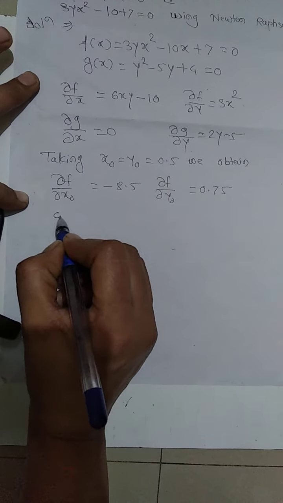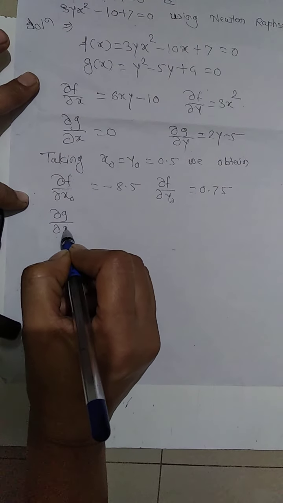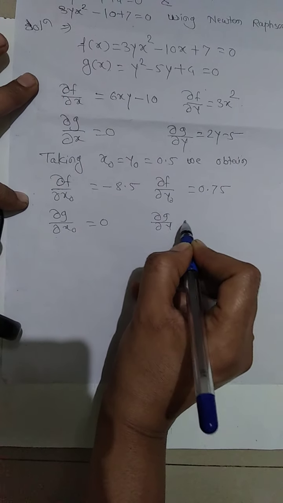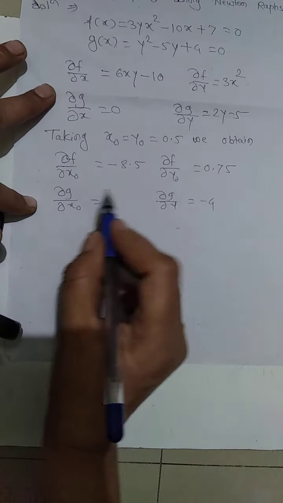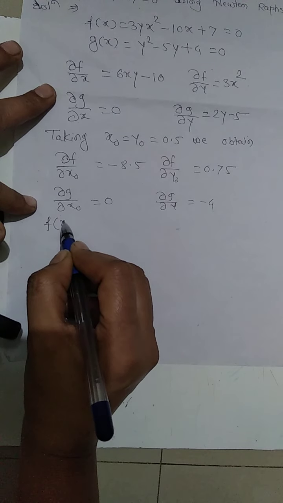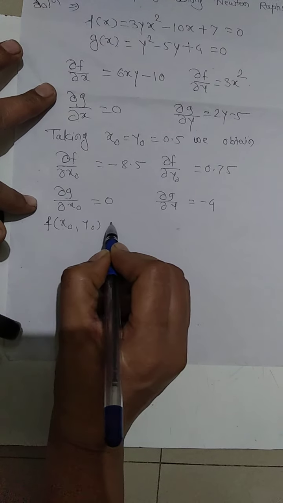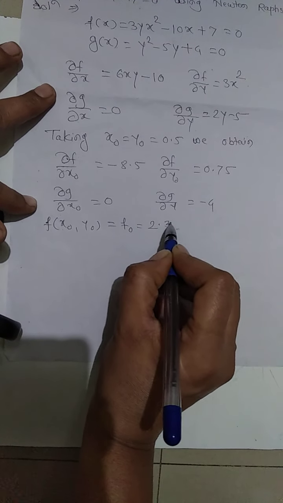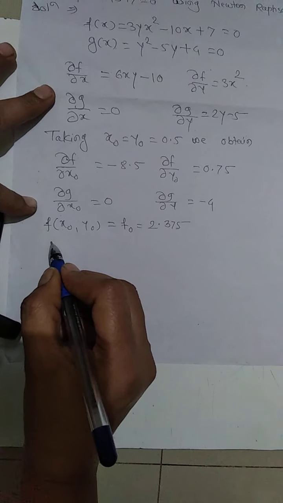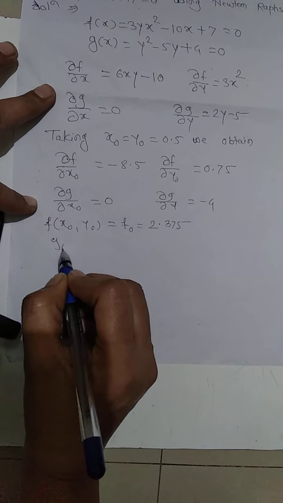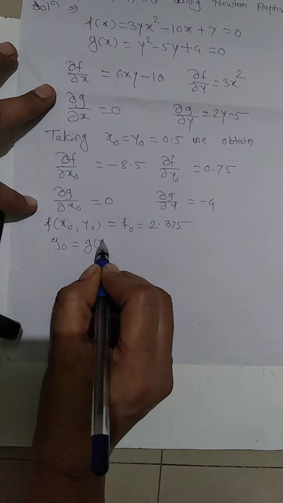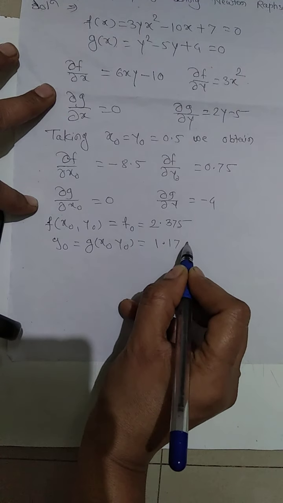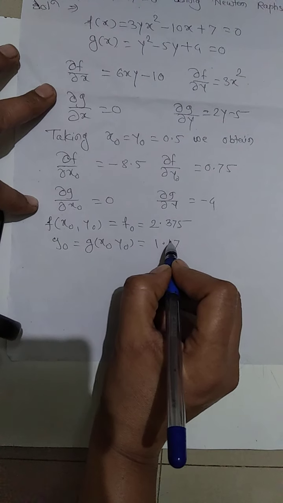Del g upon del x0 is equal to 0 and del g upon del y0 is equal to minus 4. F of x0, y0 is equal to f0 is equal to 2.375 and g0 is equal to g of x0, y0 and that is equal to 1.75.